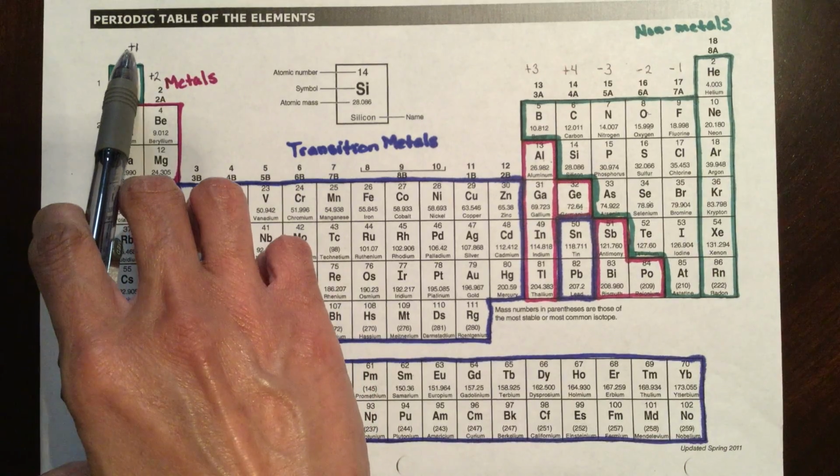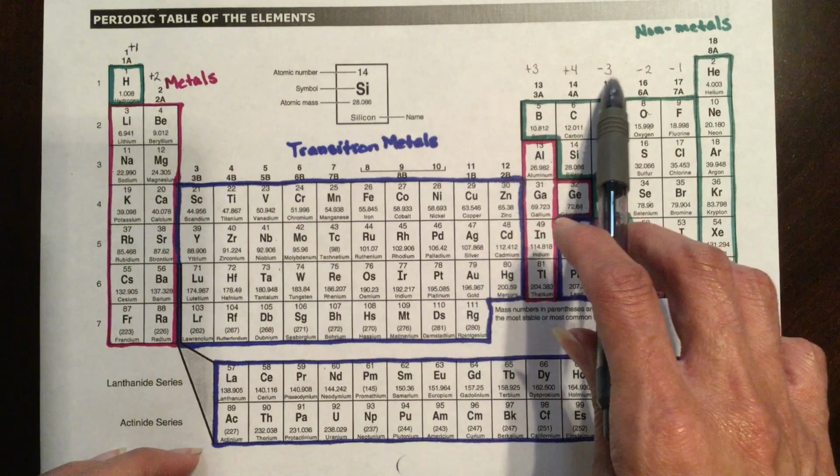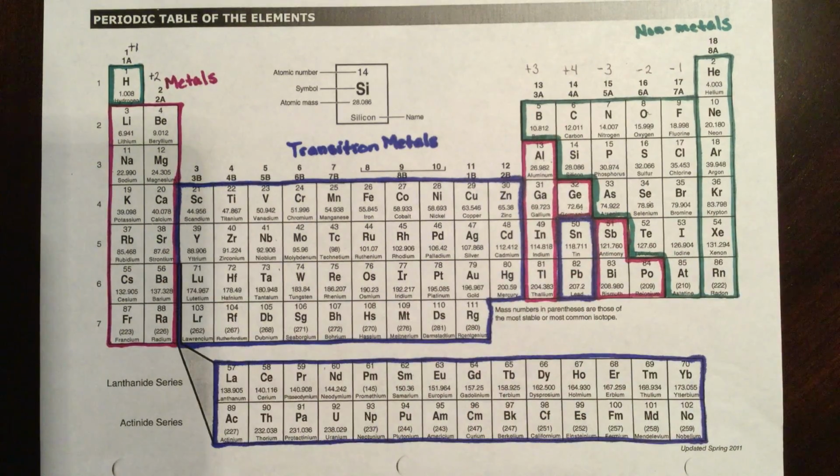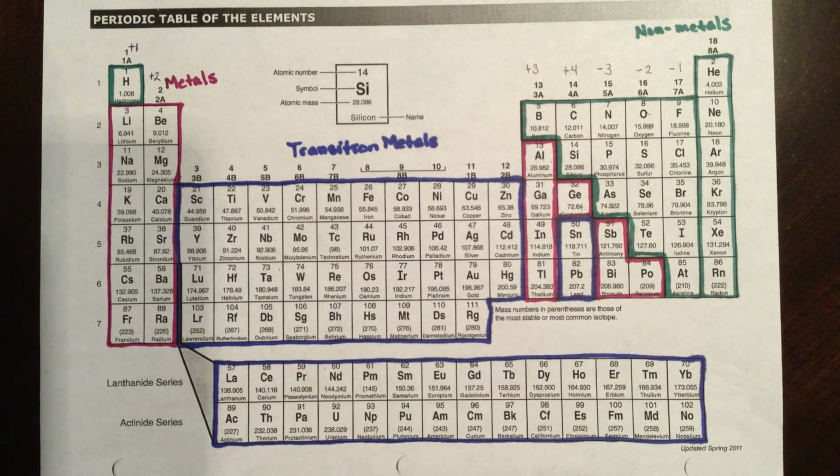Now, the oxidation number at the top, if you notice, the positives are my cations, which are my metals. The negatives are my anions, which are my nonmetals. These oxidation numbers are telling us how many electrons they're willing to transfer and how many electrons they're willing to obtain or share.